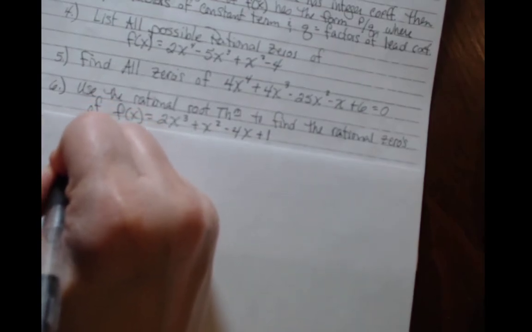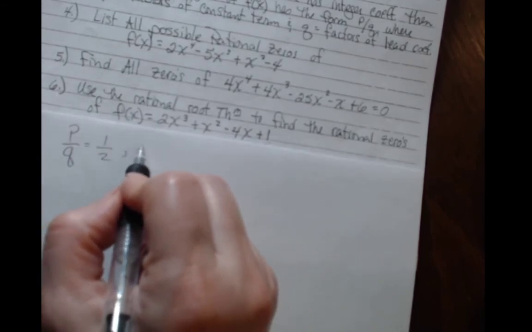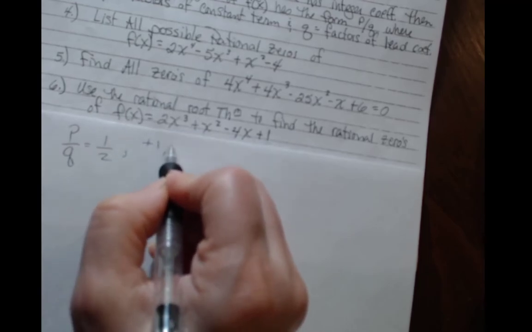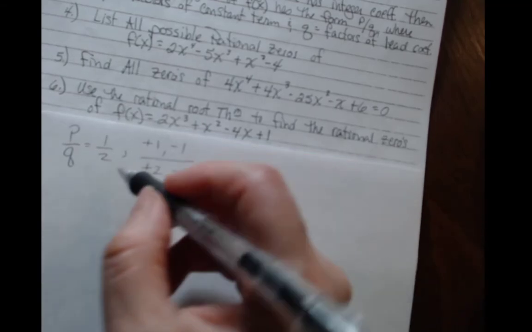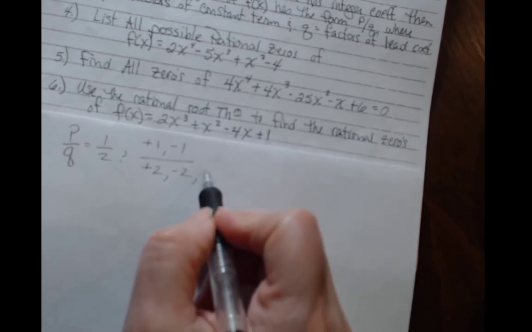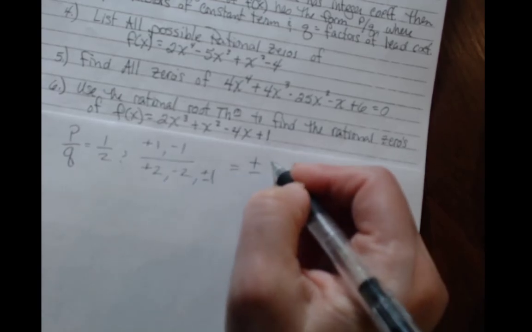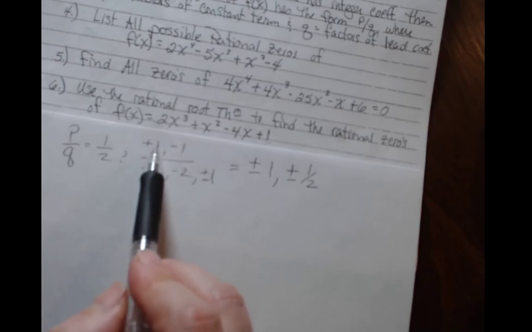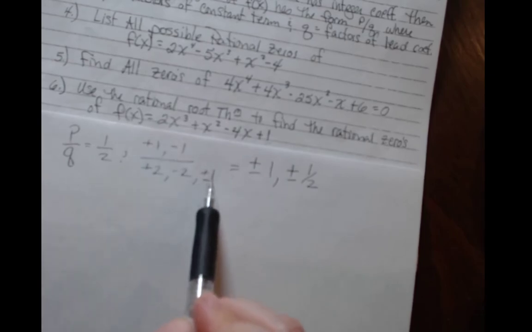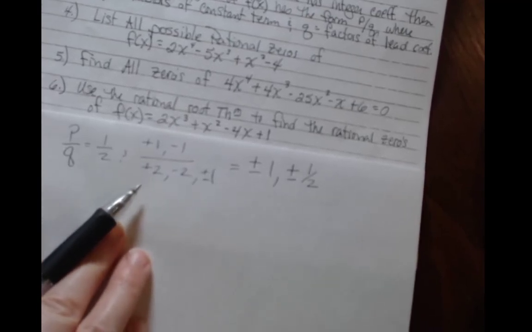So P over Q, that's 1 over 2. So the possible zeros, the factors of 1 are positive 1 or negative 1, and the factors of 2 are positive 2 or negative 2. Don't forget 1. So we have plus or minus 1 and plus or minus 1/2: 1 over 2, 1 over negative 2, or 1 over 1, or 1 over negative 1. So we have 4 possibilities. This one is not going to take as long.